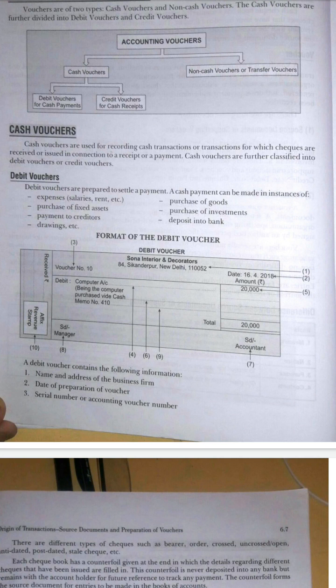It is the document in lieu of the supporting voucher. The supporting voucher is called the cash memo, no? For that we will fix the revenue stamp, okay. This is the format of a debit voucher.